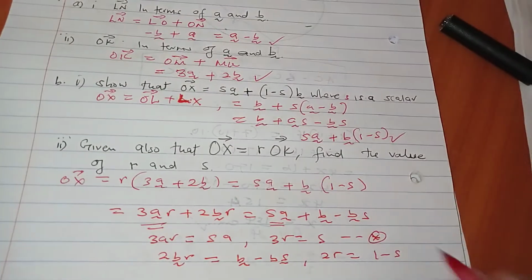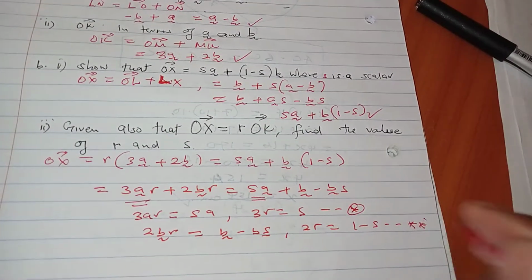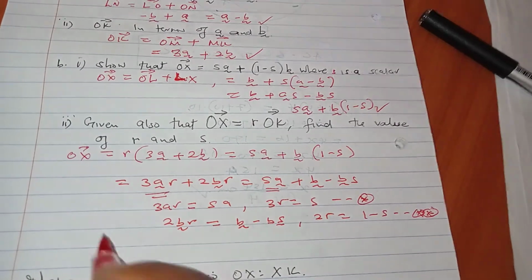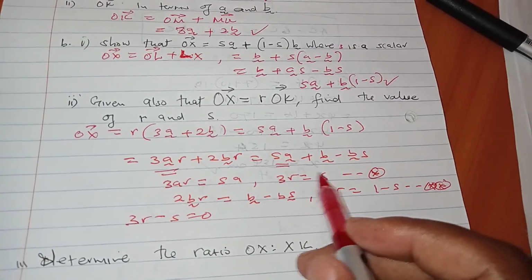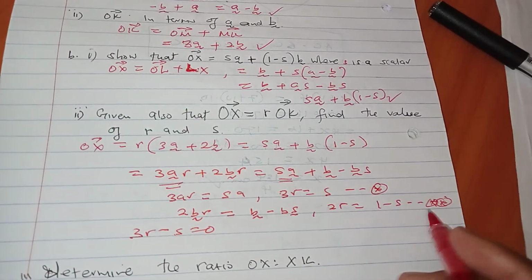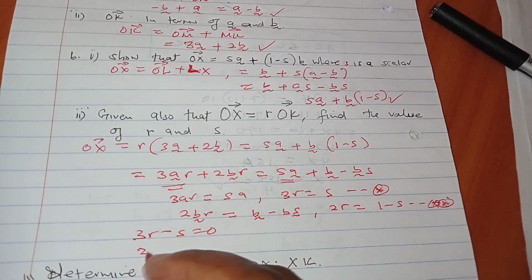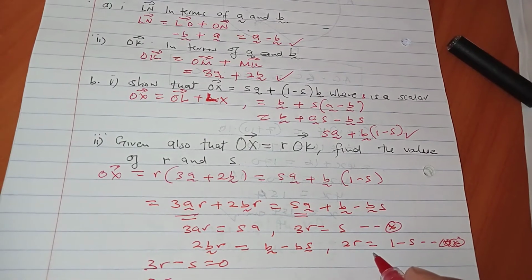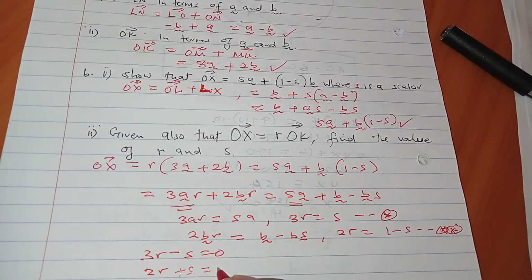So we have to now solve. This is star 1, star 2. So we solve this one and that simultaneously so that we can determine the values of S and R. So we come down here and say 3R minus S is a 0. So I've brought this S to this side, and then this one can be written in a nice way as 2R, we have plus S is, a 0 here, right?